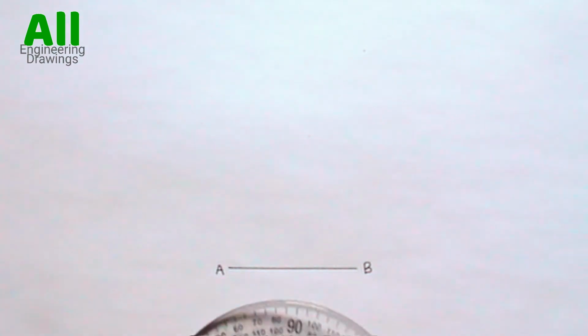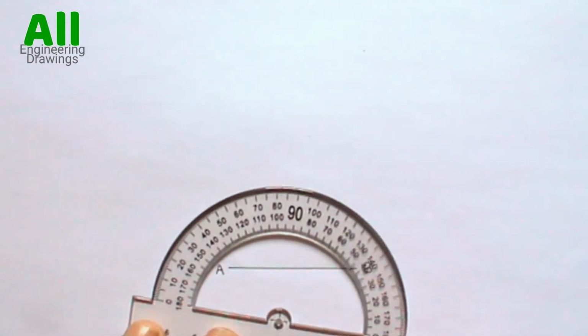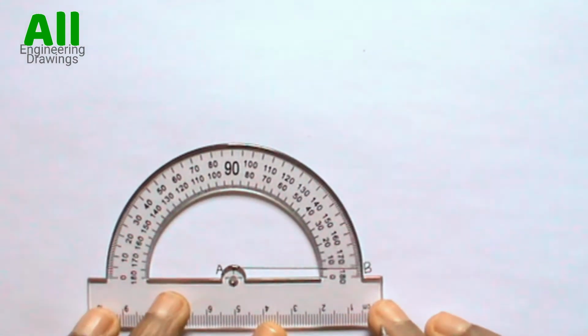In this video, I'll be showing you how to draw a triangle given the base, one base angle, and the perimeter. Please note that the length of the line you draw should be equal to the length of the given base. Now you are to draw the base angle. You can do so using your protractor. So just place your protractor at one end of the line. I am placing my protractor on point A.